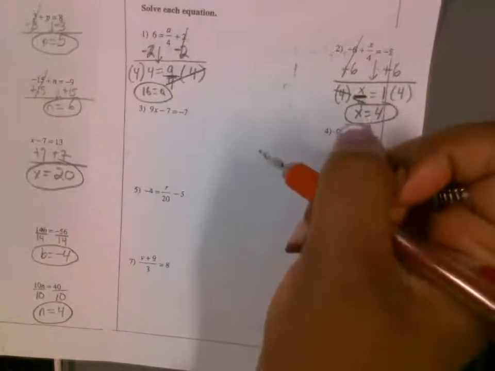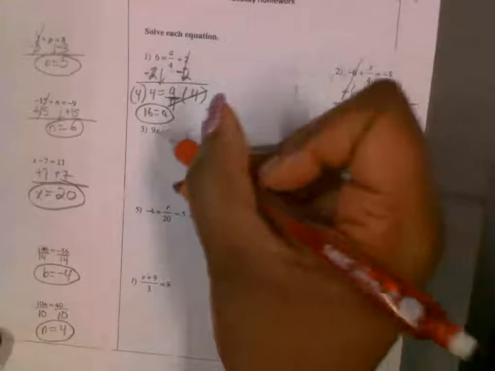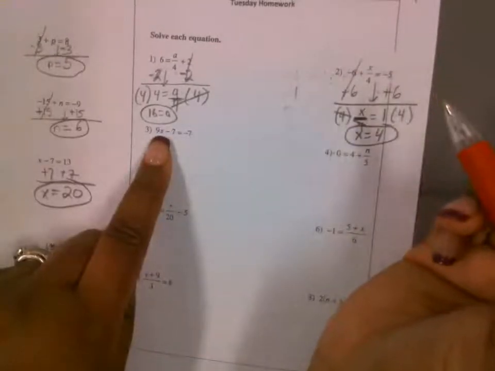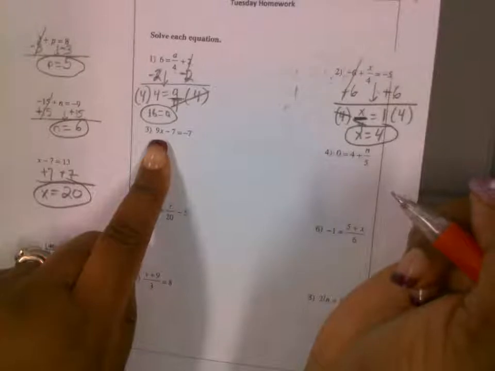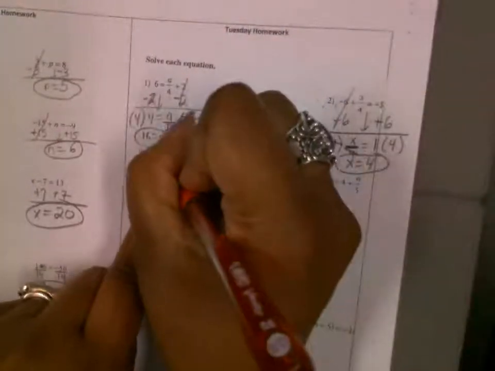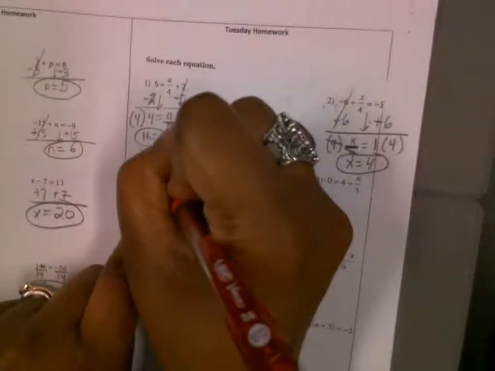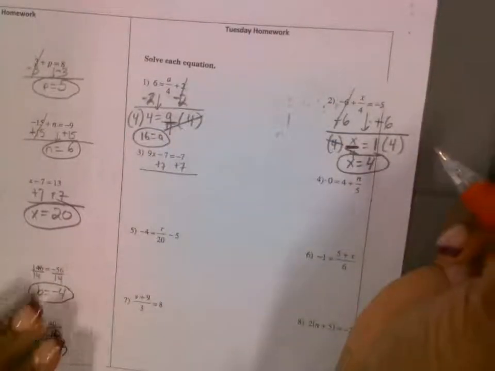We're on Tuesday. All right, so now what do we do here to get x by itself? Ileana, what are we going to do? Okay, add 7 to both sides. Good job, babe. Get rid of this minus 7 by adding 7 to both sides.